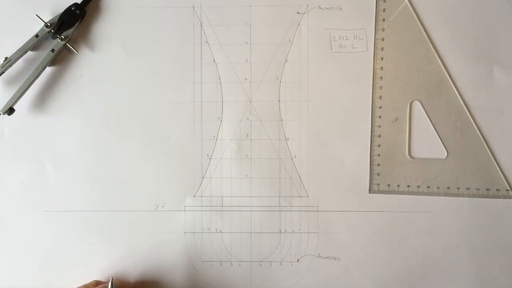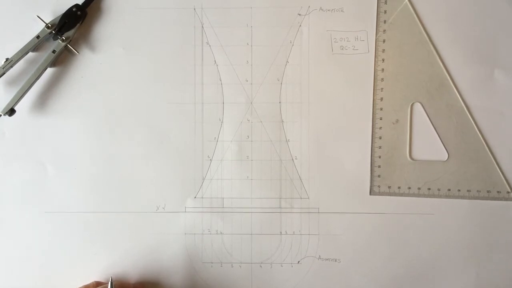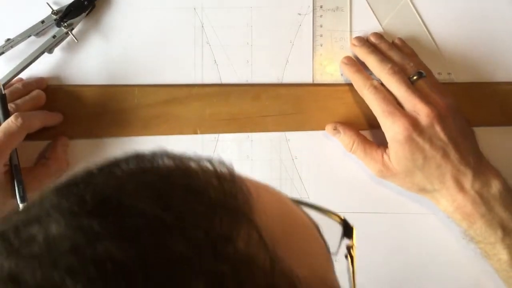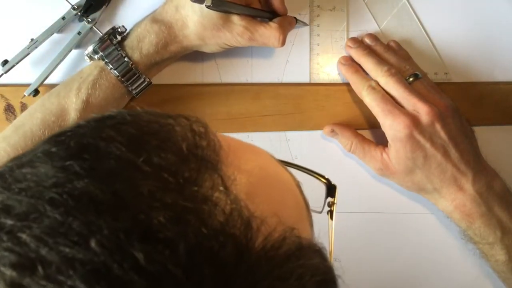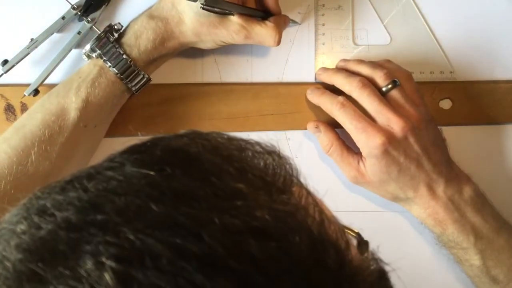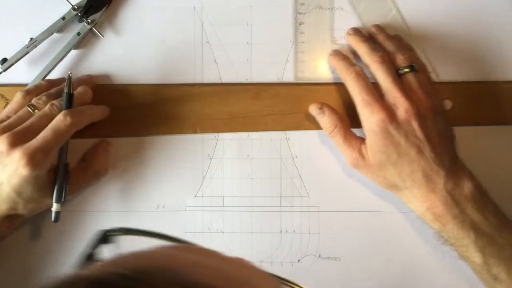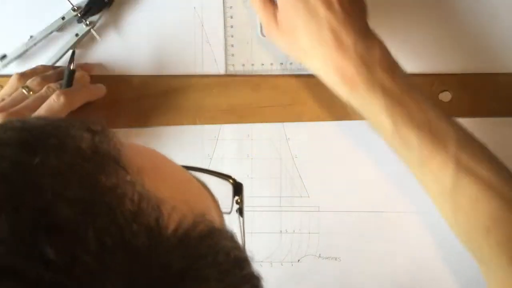Okay, so now we need to get that slope at the top. Let's have a look at the measurements. Okay, so it's down 200 on the drawing, so that's 20. Okay, so down 20 here. Which is actually this line, so it starts here and down 70 on this side. Okay, so 70 down here.